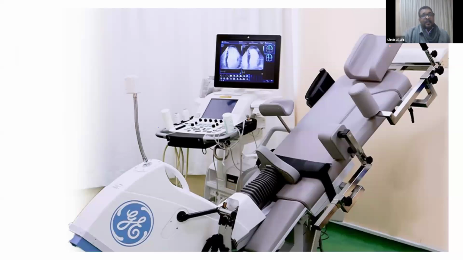And this is the stress echo. Well, stress echo, of course, people have mostly heard of dobutamine stress echo. But dobutamine is pharmacological stress. Sometimes you need physical stress, especially when you are evaluating for valve disease, mitral stenosis, severe, not severe.